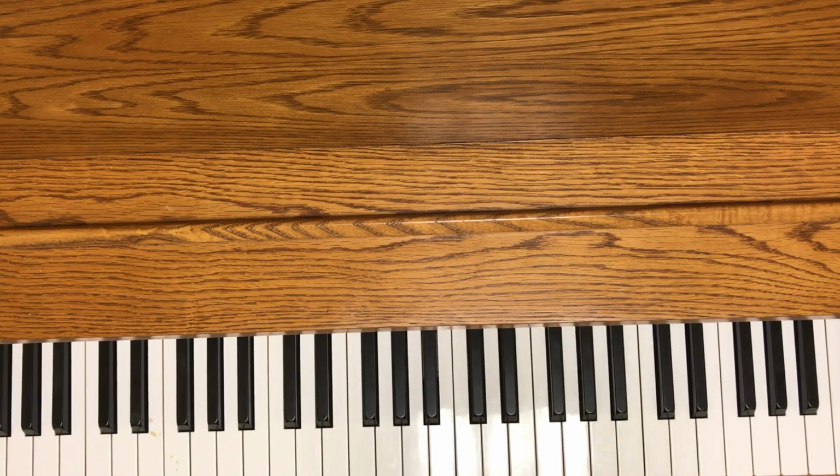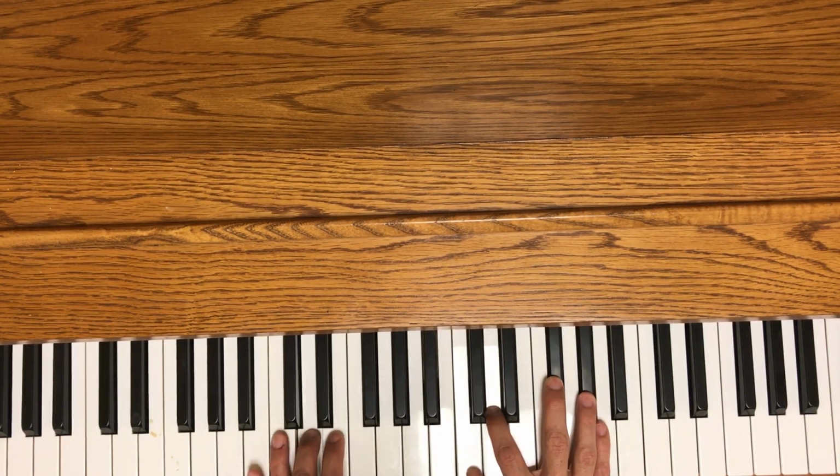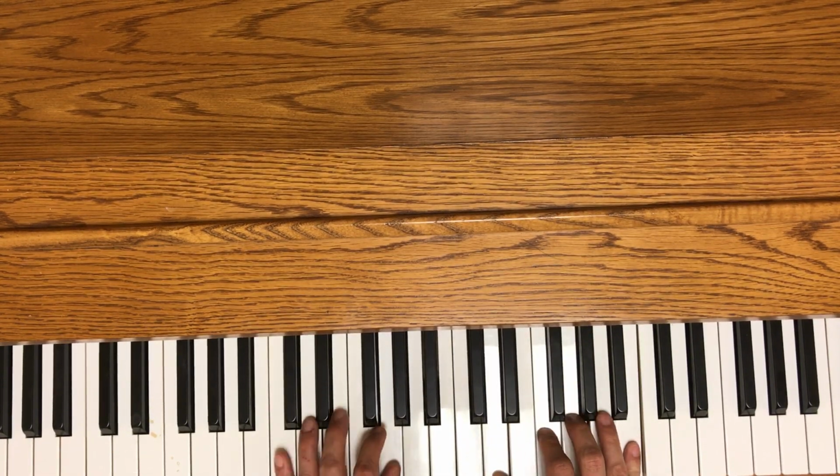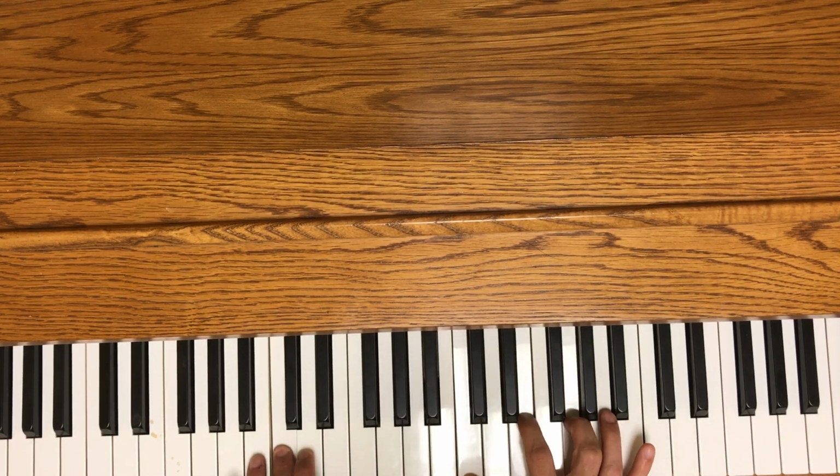So that was not a very great rendition of Billy Strayhorn's classic Take the A Train. What I tried to do was really suggest the chords by mostly playing the notes from the chords. So this first chord.